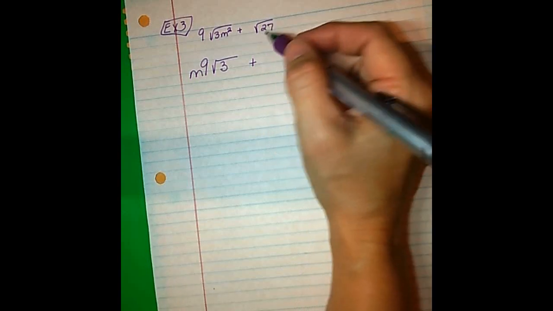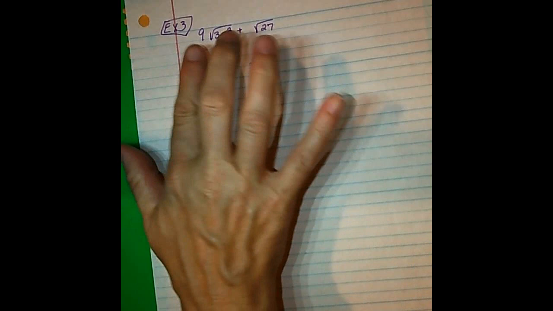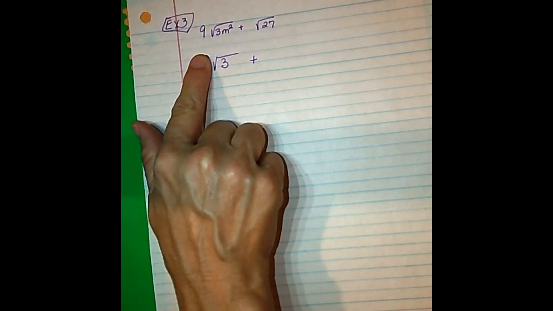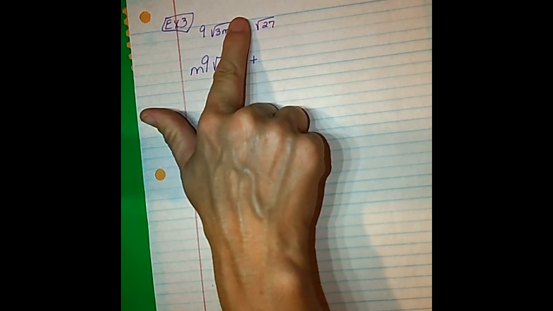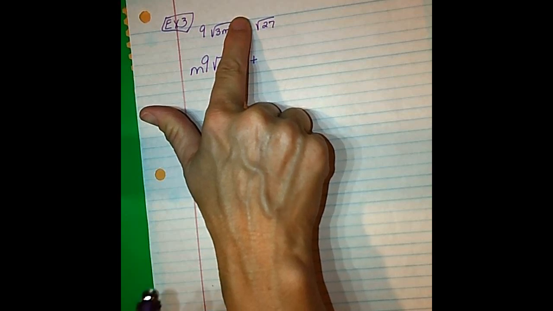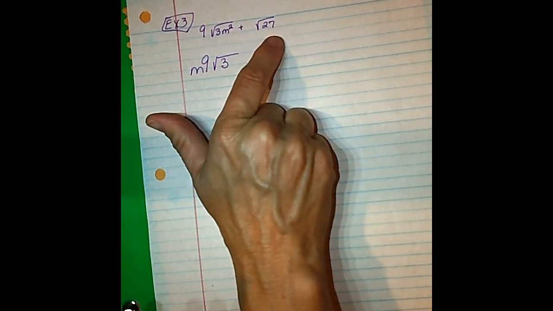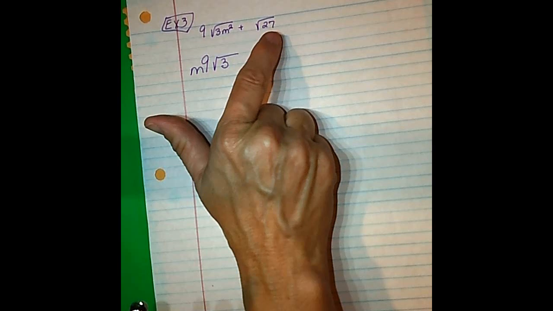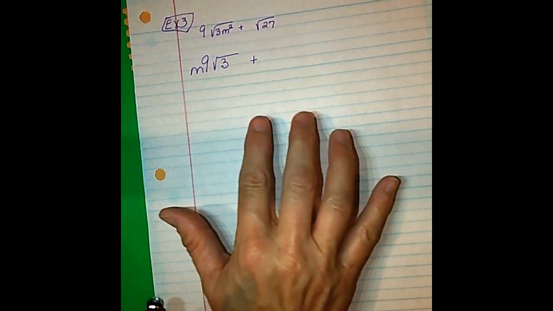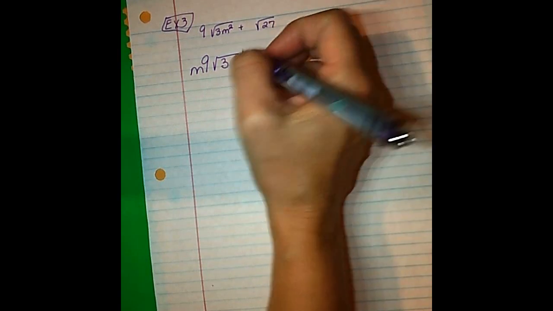Well, in adding or subtracting, you have to have like terms. If I put my finger over the 9m, I see that I have a square root of 3. If I put my finger over this plus 1 in front of the square root of 27, I see that it's the same root but a different radicand inside it. So I'm going to have to see if this will reduce down. If it won't, then there's nothing else I can do. But let's look at it.